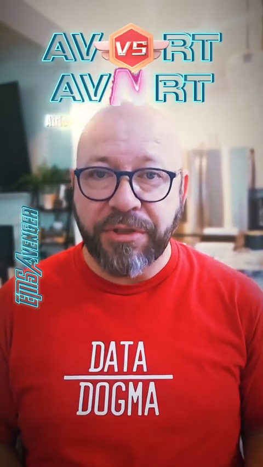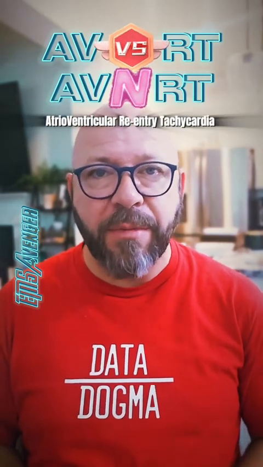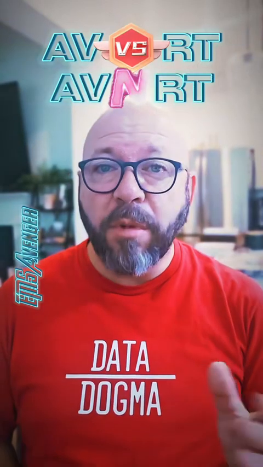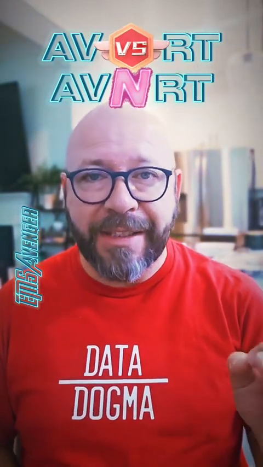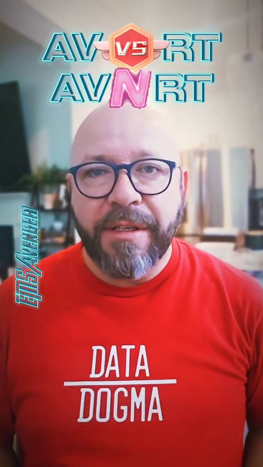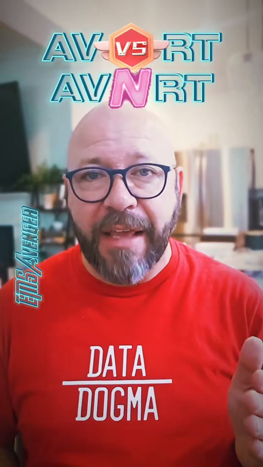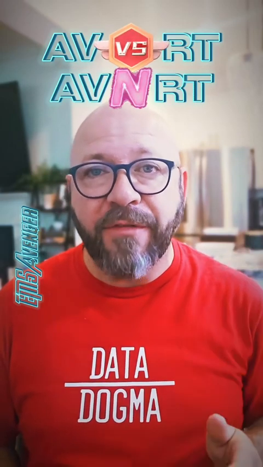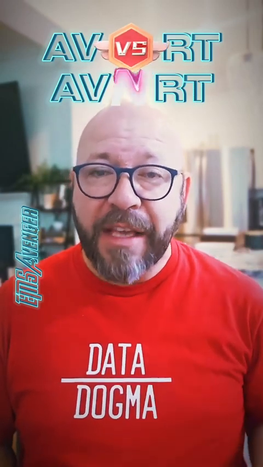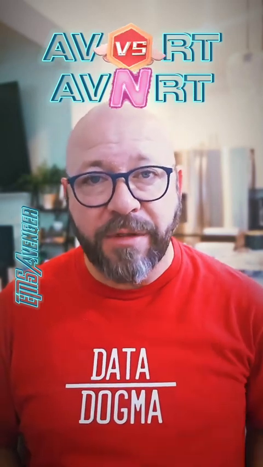AVRT, atrioventricular reentry tachycardia, is related to Wolff-Parkinson-White syndrome, or WPW. In normal physiology, the only way an impulse can get from the atria to the ventricles is through the AV node. But in WPW, there's an extra circuit that bypasses the AV node and connects the atria and the ventricles directly. And that extra circuit is not made up of calcium channels. It isn't a slow channel, it's a fast channel.